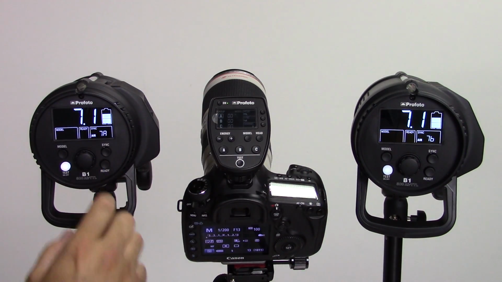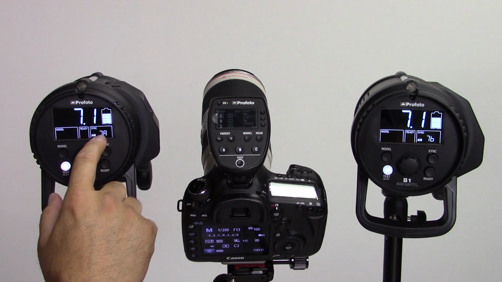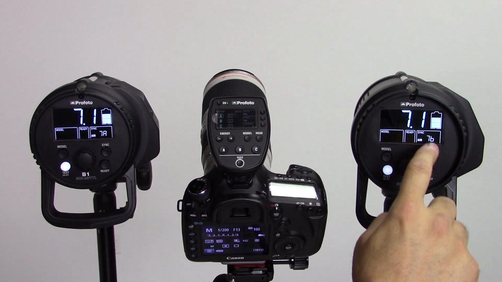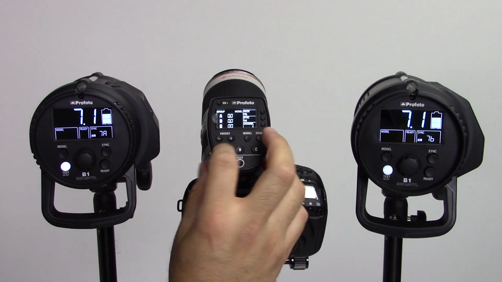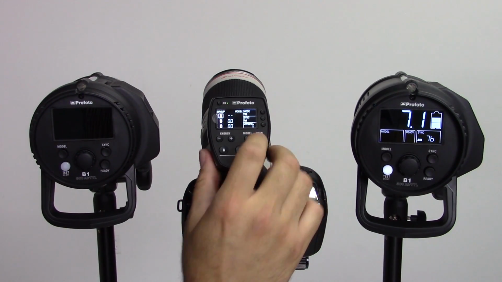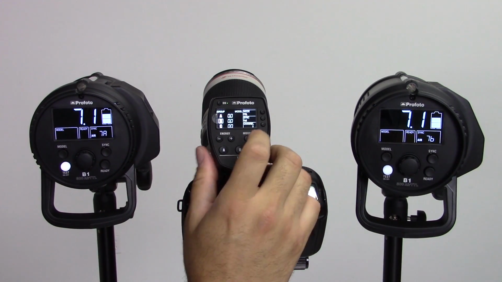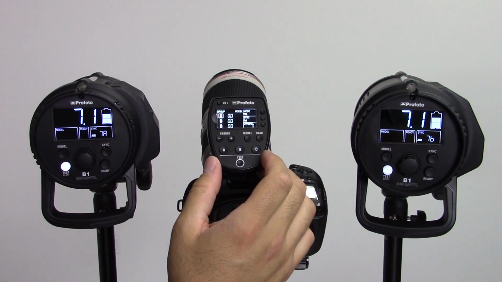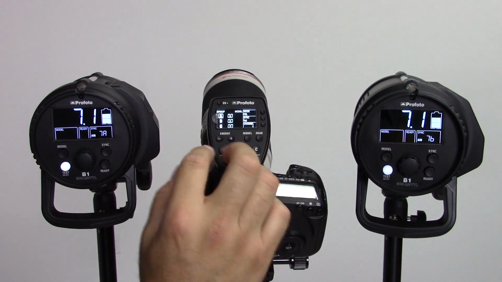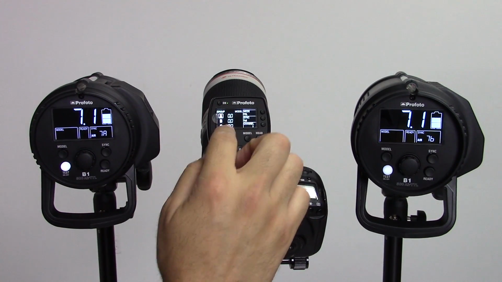So I've got two flash heads. This one is on group A, and this one is on group B, and I've got them both turned on. The beauty of this is that you can turn these flash heads on and off from the remote, which is very cool. I've got them both turned on, and I've got everything zeroed out.